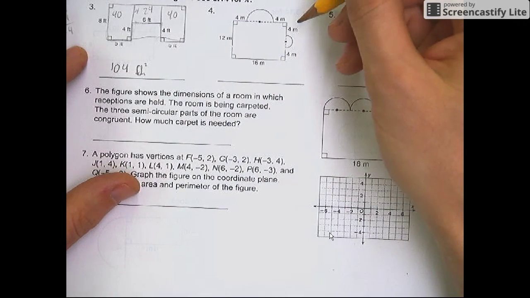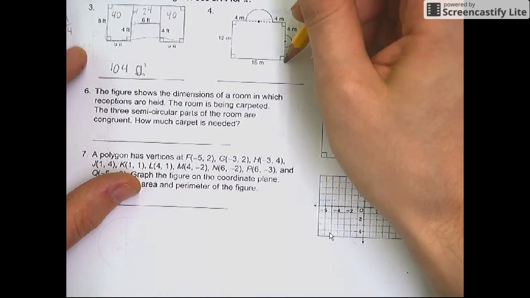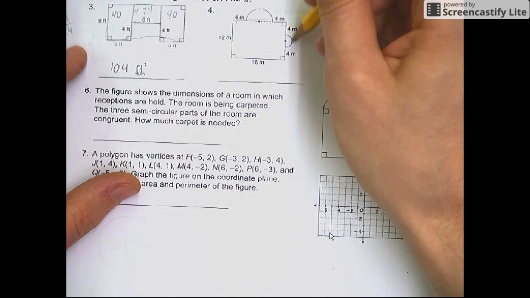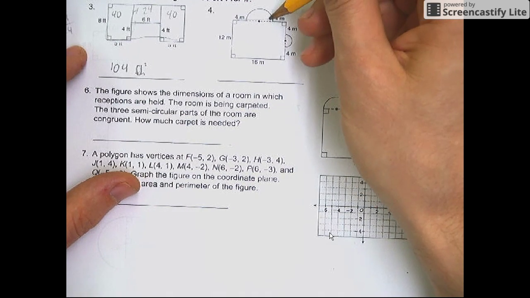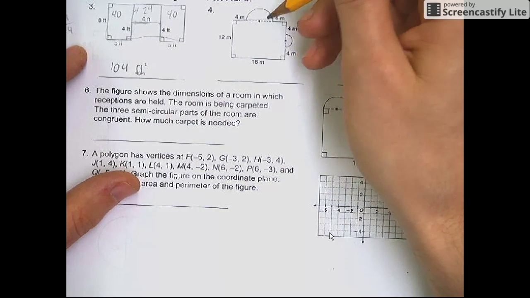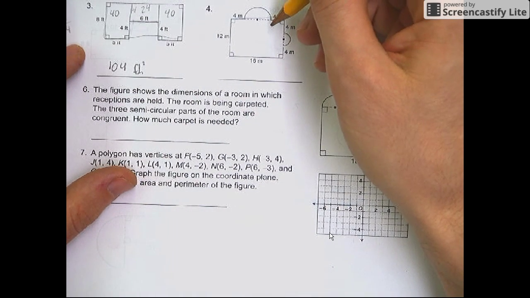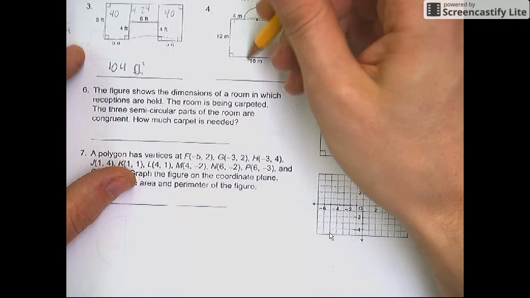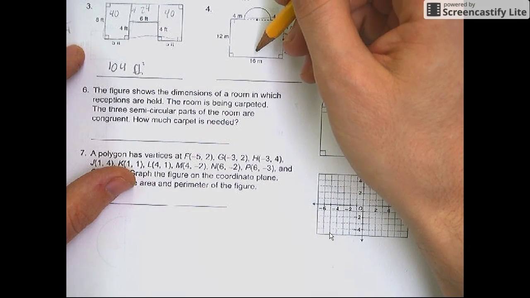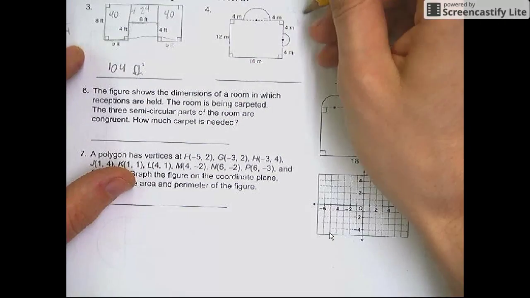On number 4 here, it looks like we've got a big old rectangle right here in the middle with 2 semicircles. That's another fancy word for, what do they call them? Half circles. The Yankees call them that. And, all right, so this rectangle is 12 by 16. Well, what's 12 by 16? Let's see.